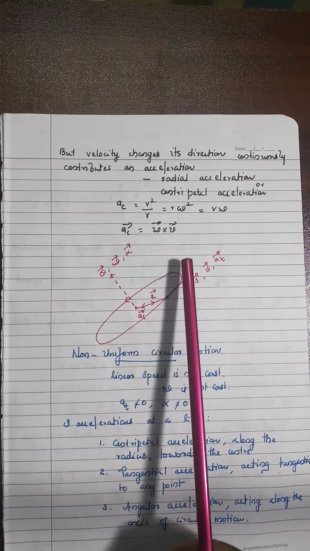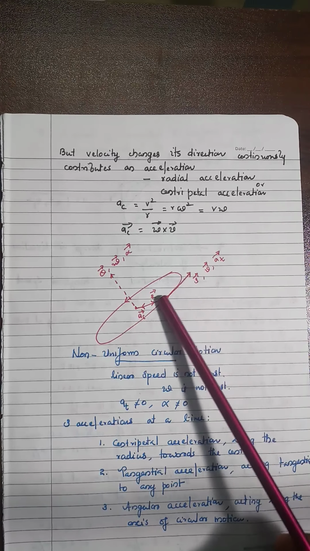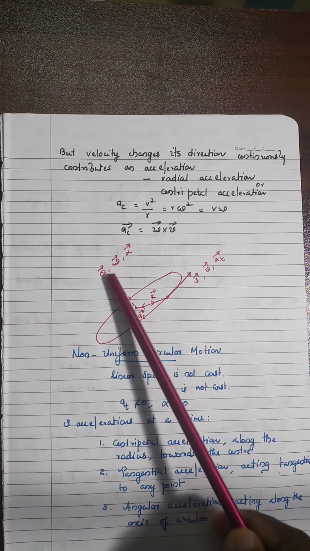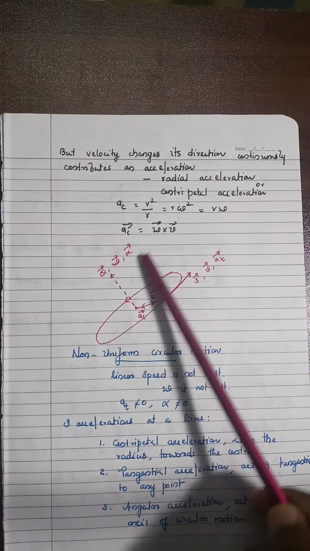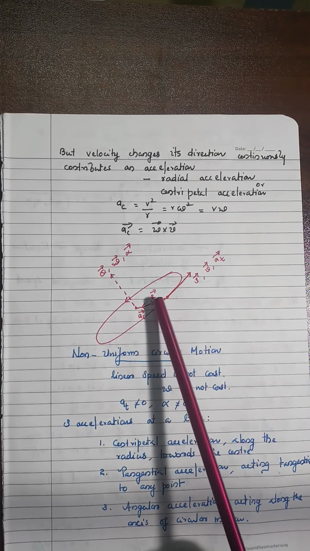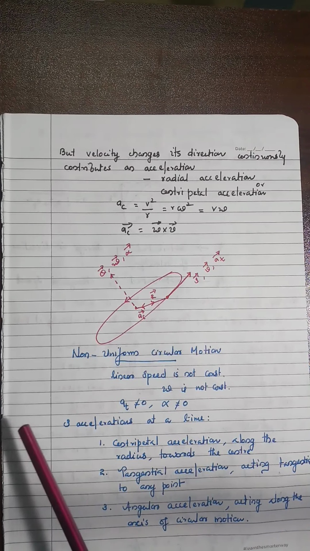The linear parameters all act tangentially, but the angular variables act along the axis of rotation. AC, the centripetal acceleration, acts along the radius towards the center.